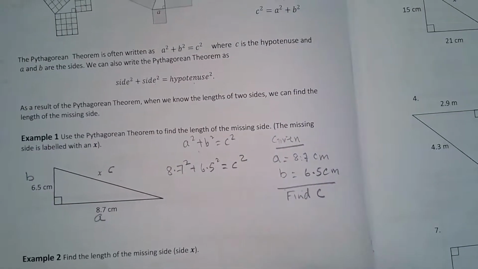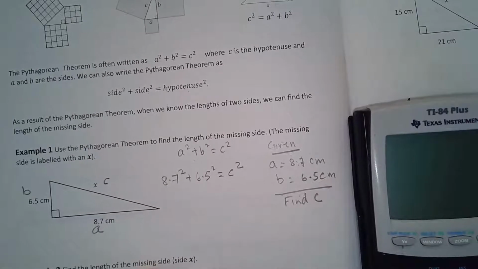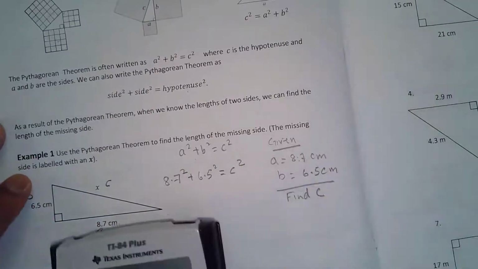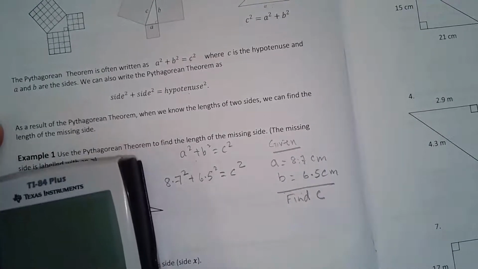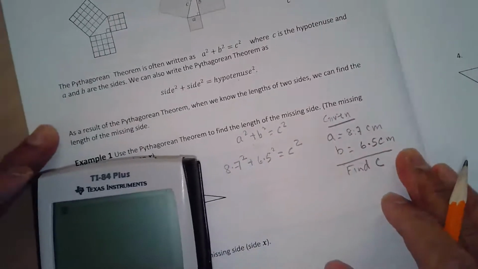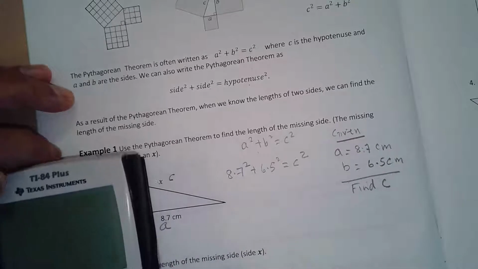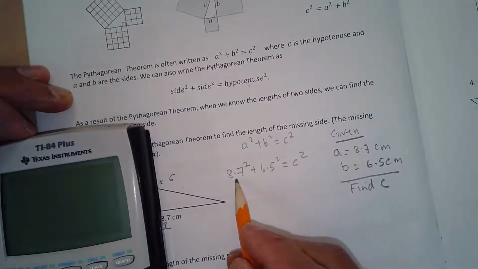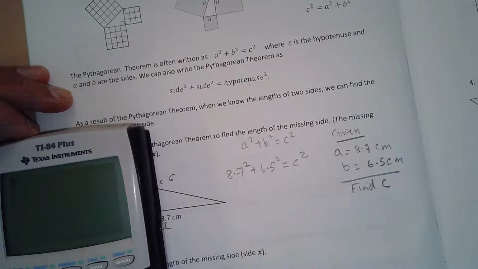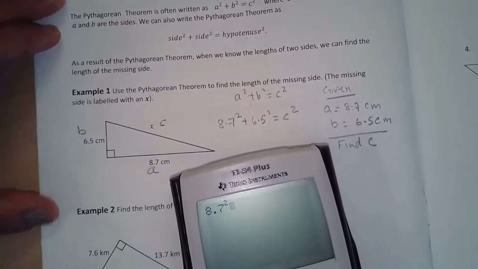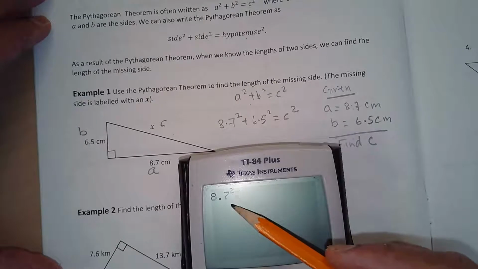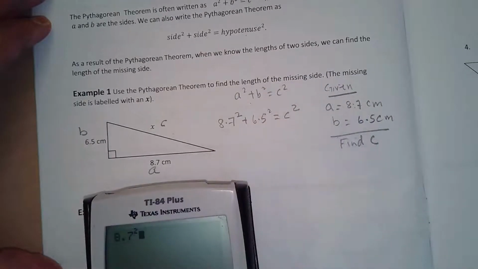Now, this is where you will use your calculator. I'm going to use a graphing calculator to punch this in. I put 8.7 and press the square button. You can do it separately, or you can do the whole thing at once, but I'm going to do it separately for now. 8.7 squared, and I press the enter button.